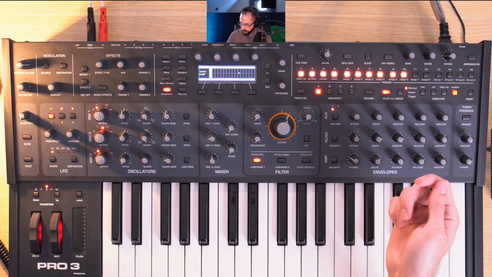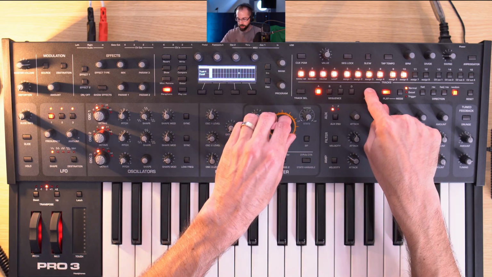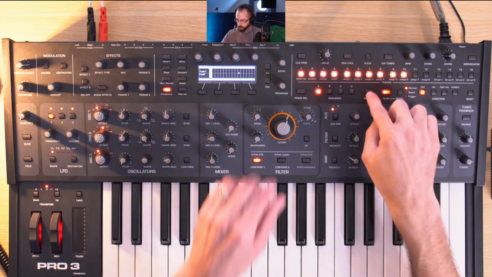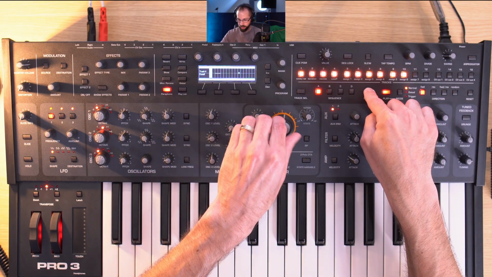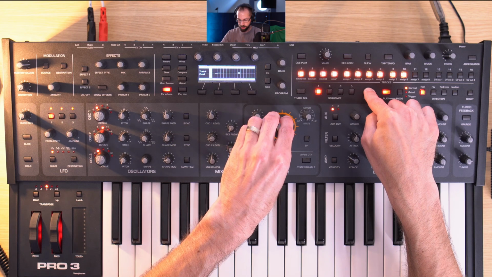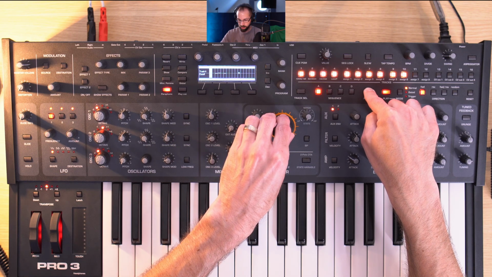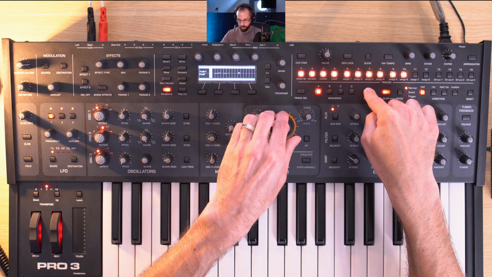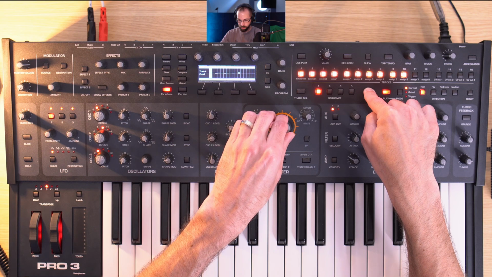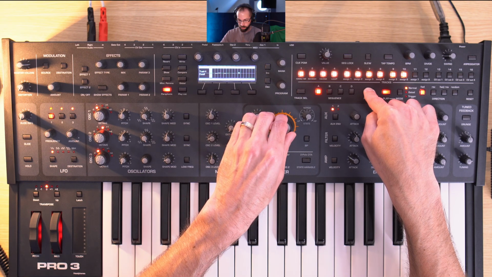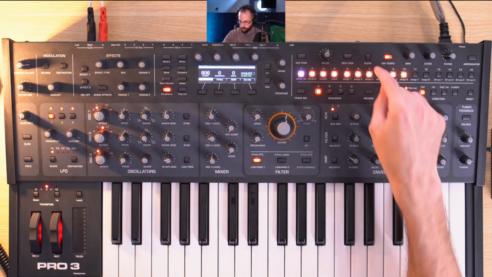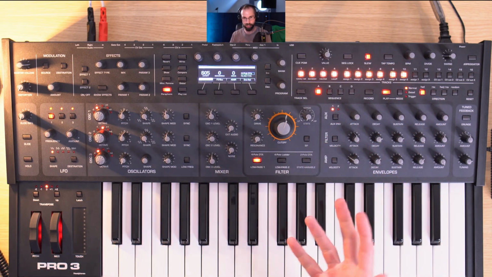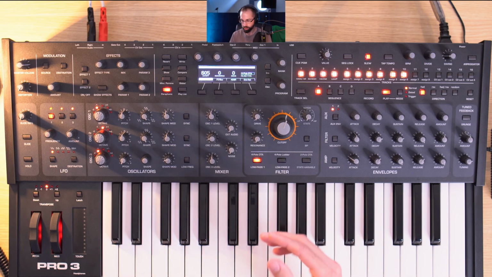Filter cutoff. I'd like to have this do something. I can actually, I'm gonna set this back to forward. I can record in some tiny filter movements. Then I can turn on slew and have that be less stepped and more gradual. You hear that? Go back to random.